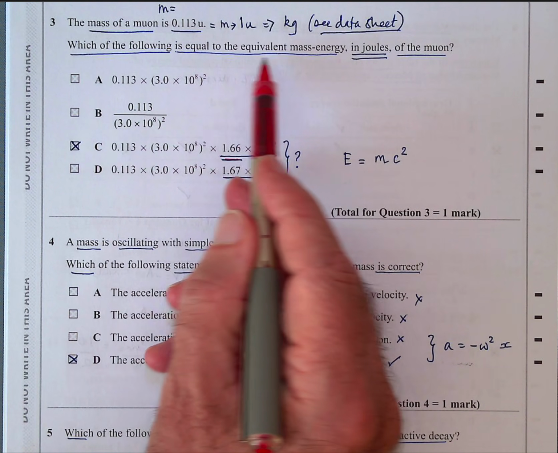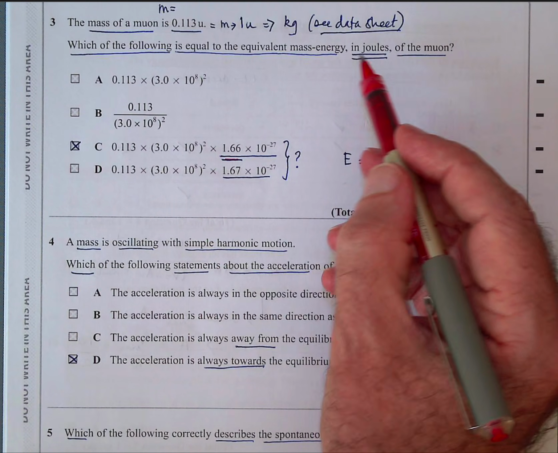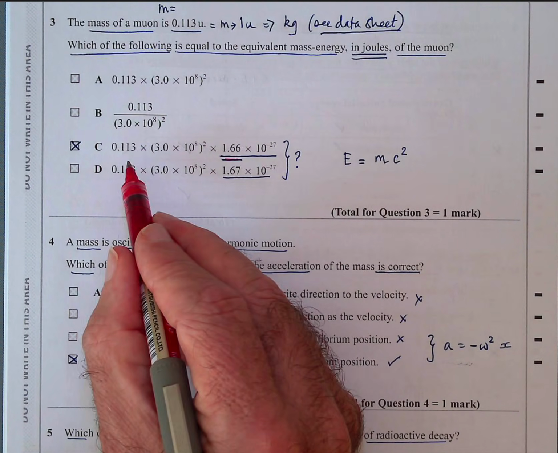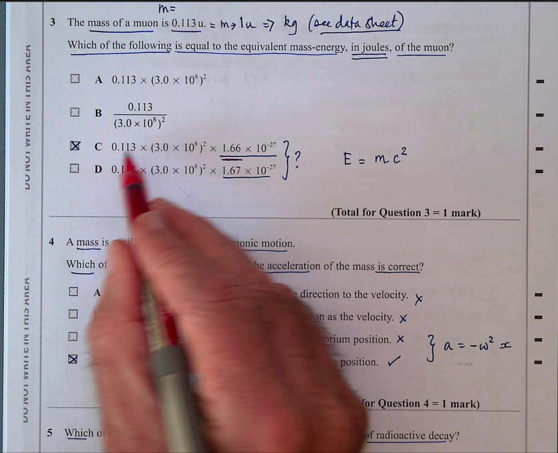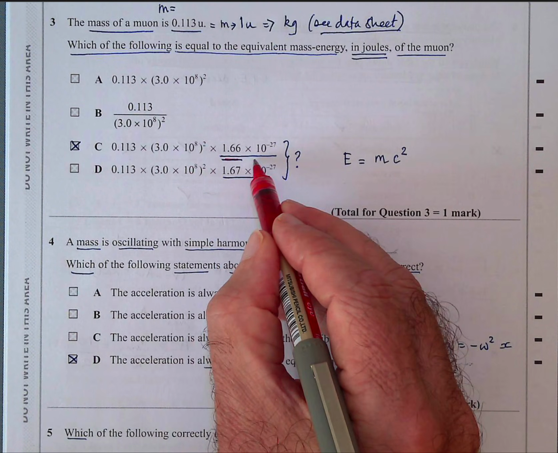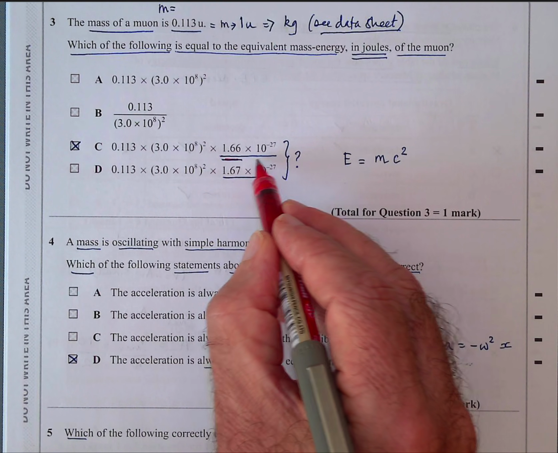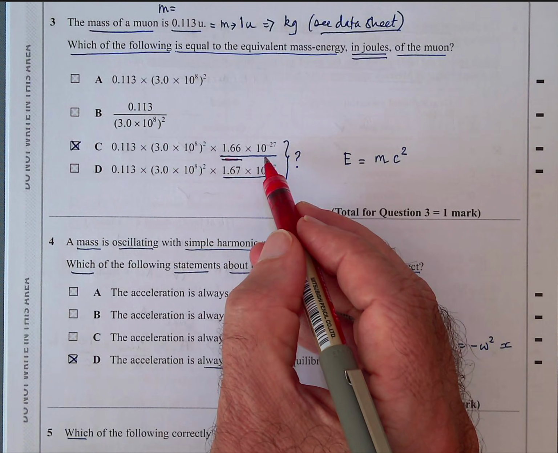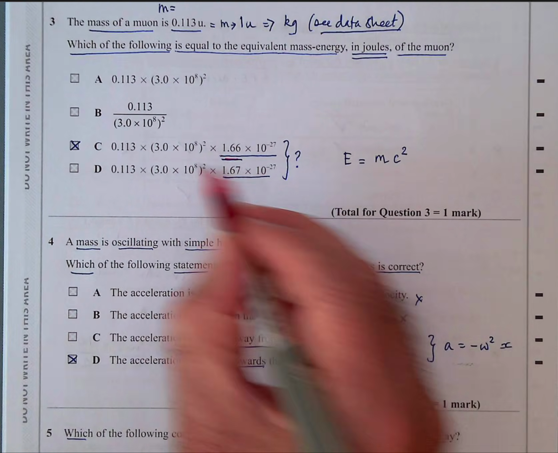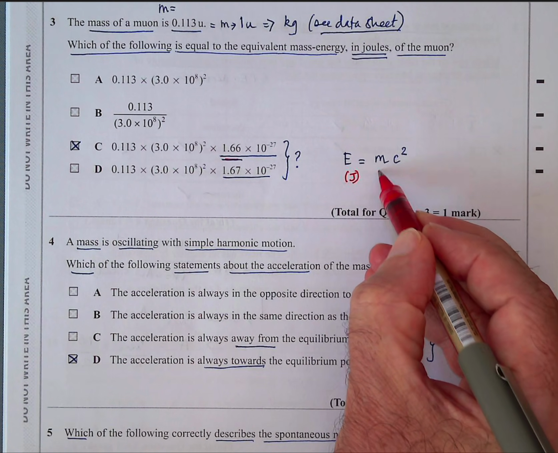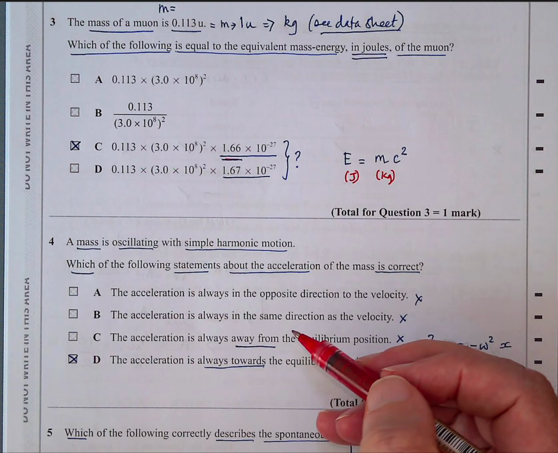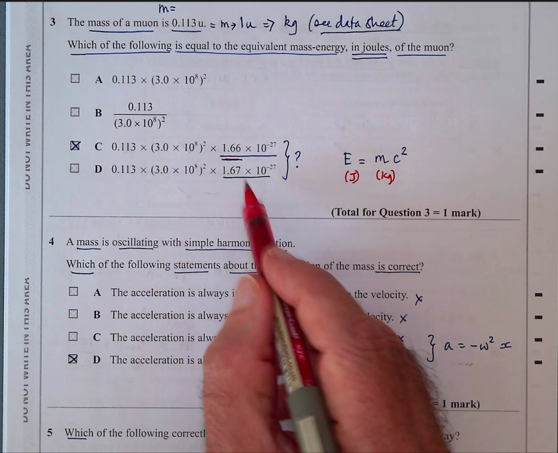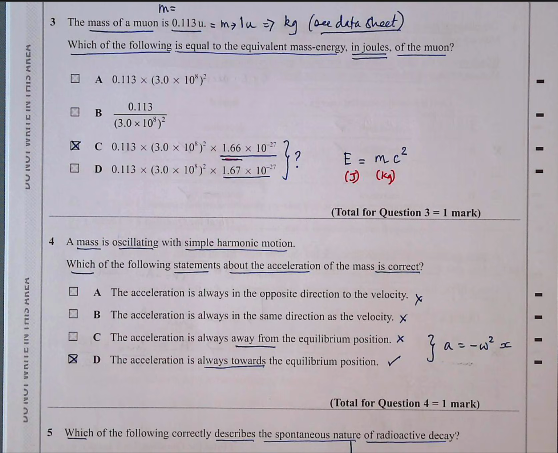Which of the following is equal to the equivalent mass energy in joules? So you've got to change it into joules. Well, if you look at the units, first you've got to change it into kilograms. So you've got to use the 0.113 units, convert it by this. This is how much each unit weighs, or has the equivalent of mass in kilograms. So you multiply the 0.113 units by the mass of each unit, and then to get the energy in joules, you use E equals mc squared, where m is in kilograms and c squared is the speed of light. Okay, so the answer, if you look at the data sheet, will be C, and you can see these are very, very close. So it's a little bit of a mean question.